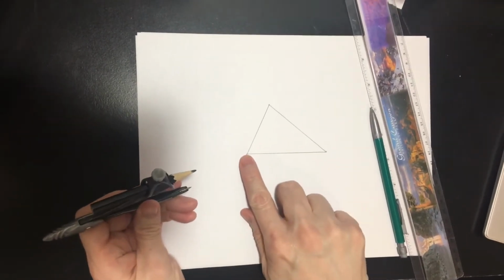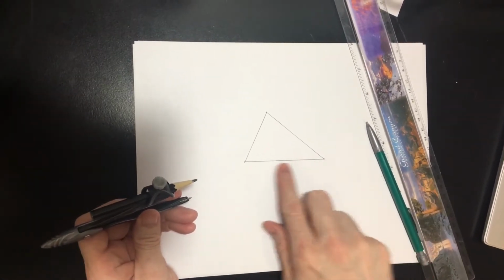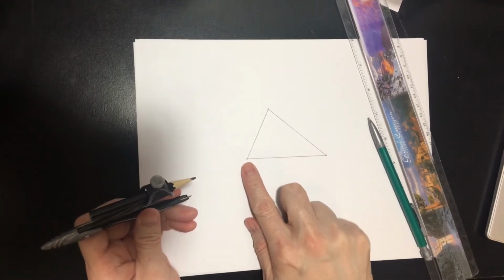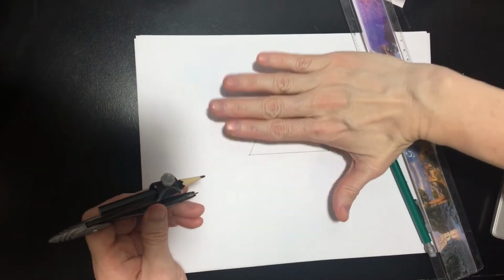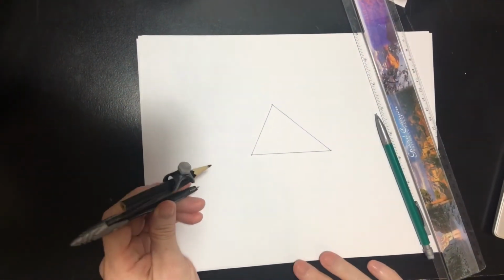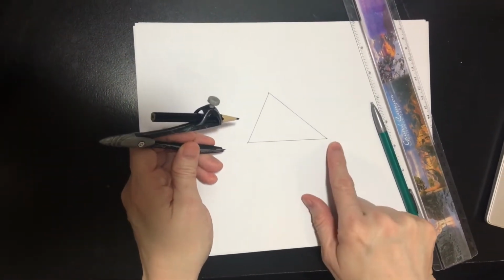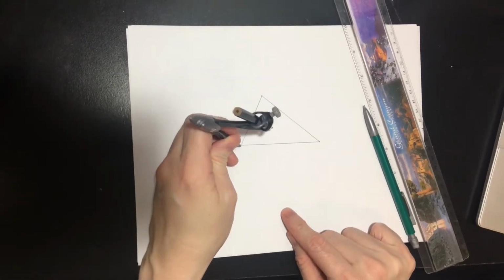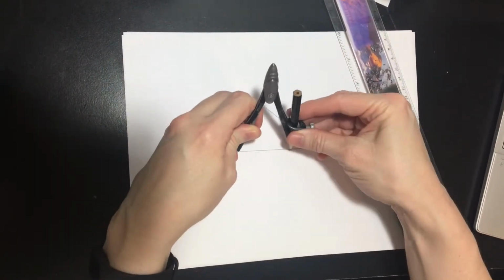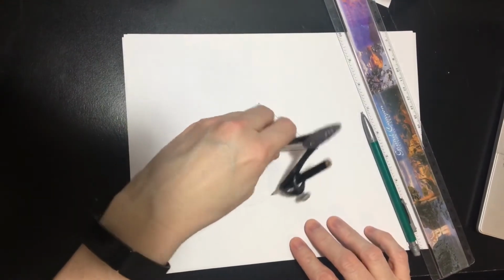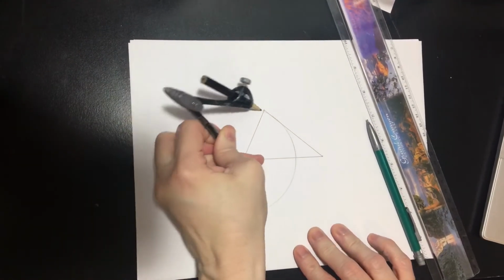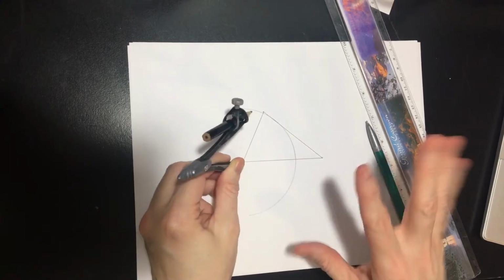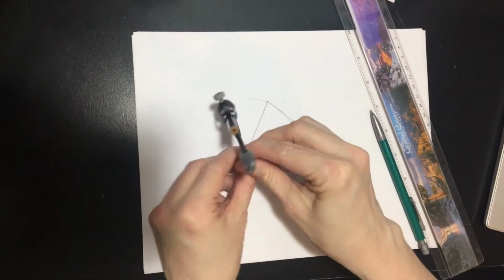So I tell my students to just do the perpendicular bisector of a side, and in your brain you've got to switch off. You've got to ignore the rest of the triangle. So I'm going to focus on this segment here and think perpendicular bisector. I need to open it up more than halfway. I'm going to make a big arc, and I will tell you that this one's going to have a lot of stuff going on. It can get sort of tedious.